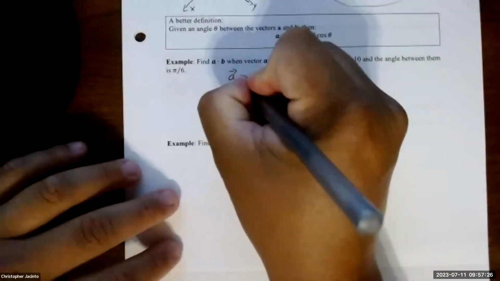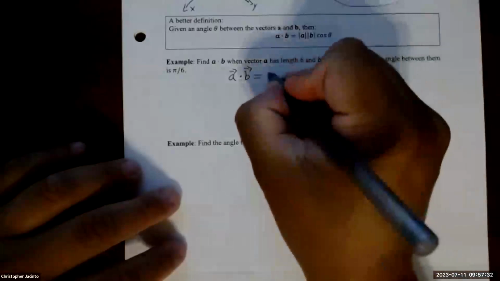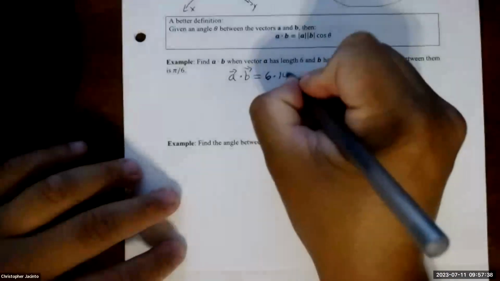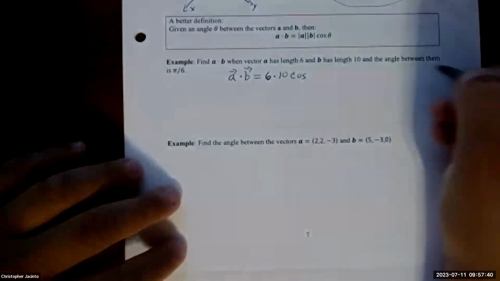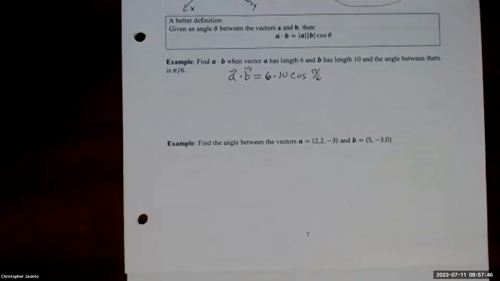All right. So using our equation, A dot B is equal to the length of A, which is 6, times the length of B, which is 10, and then cosine of the angle between them, which is cosine of pi over 6. So that's just going to give us 60 times cosine of pi over 6.